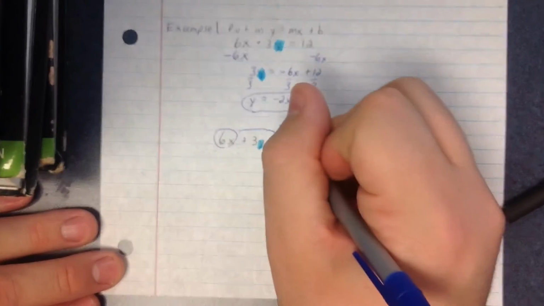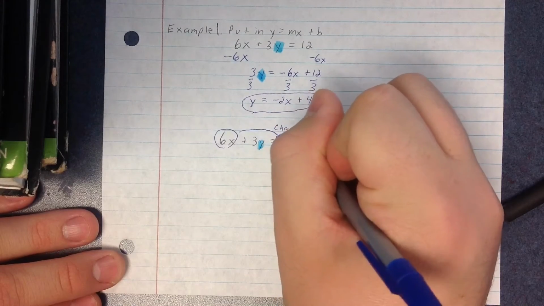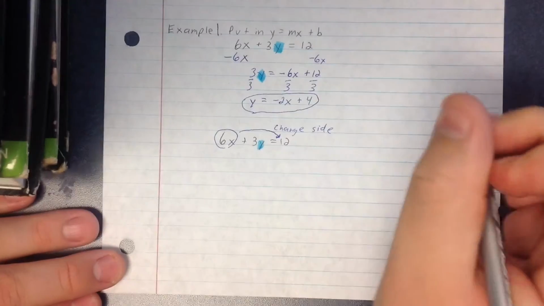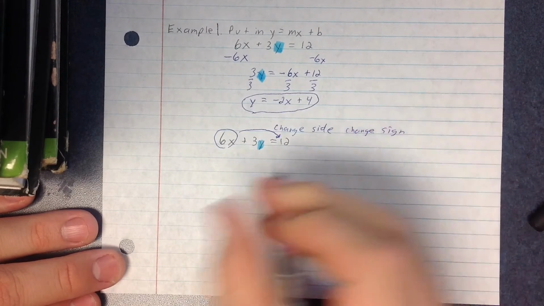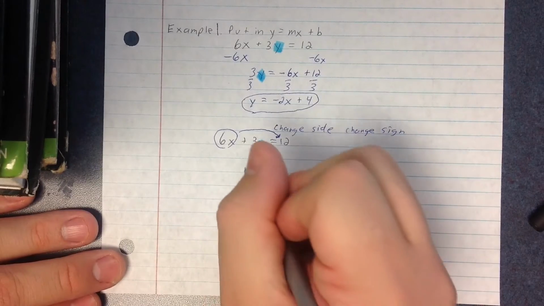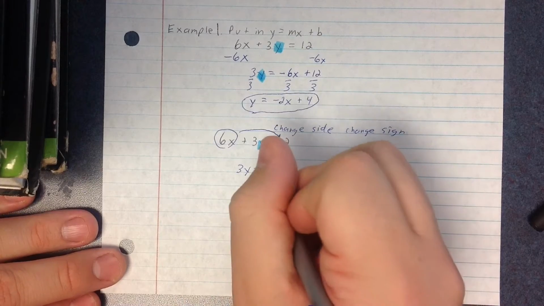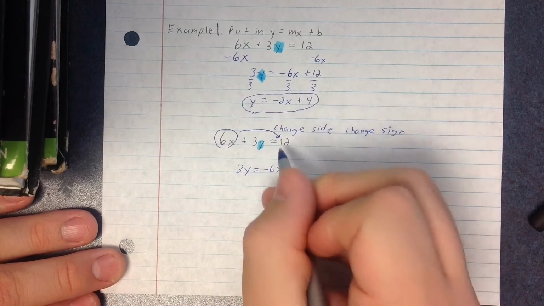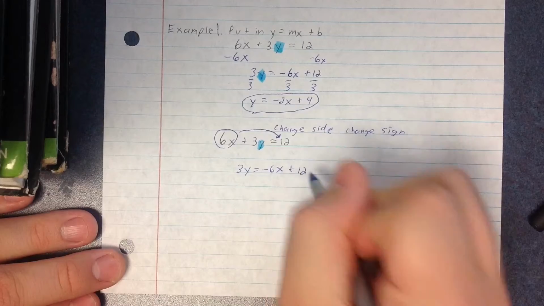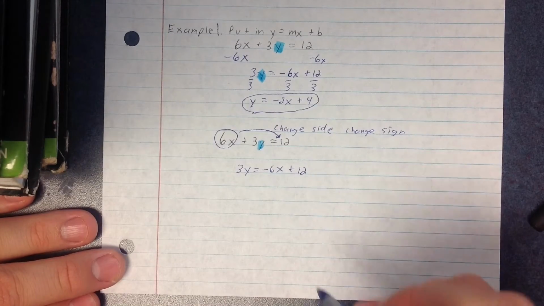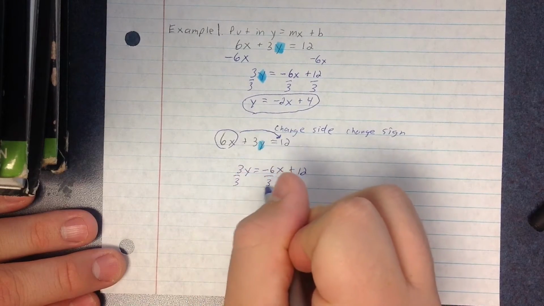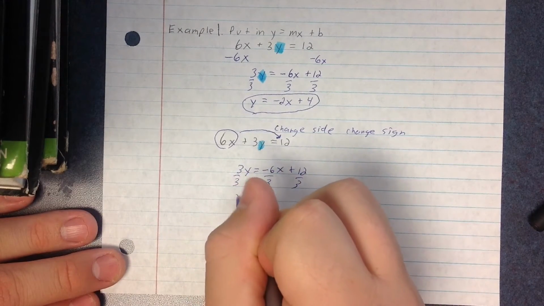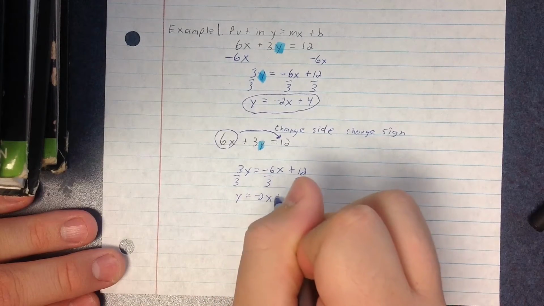So I used to teach this as, if we change side, and when I say that I mean change side of the equal sign, we have to change sign. I didn't change the side of the 3y, so it's going to stay 3y. I moved the positive 6x to the other side, so it became a negative 6x. The 12 stayed there, and it's plus 12. So now I still have to get the y by itself, so I would still divide everything by 3 to get y equals negative 2x plus 4.